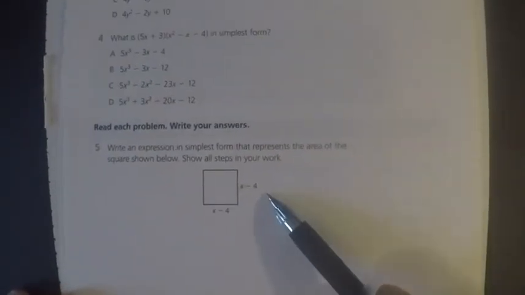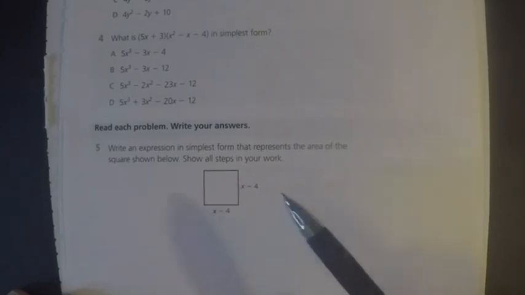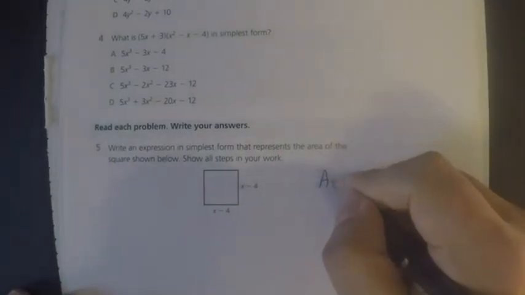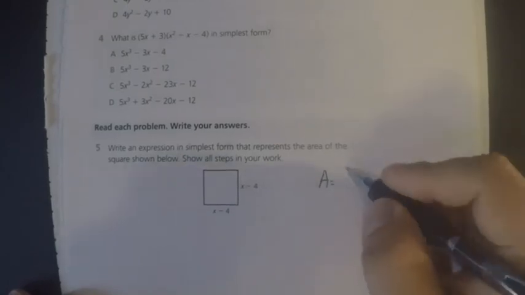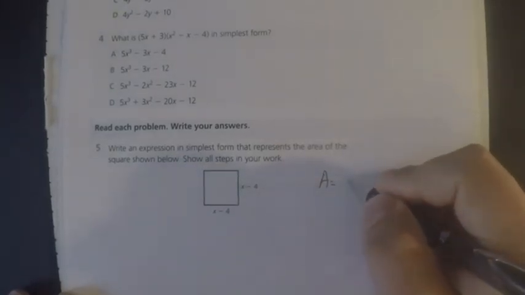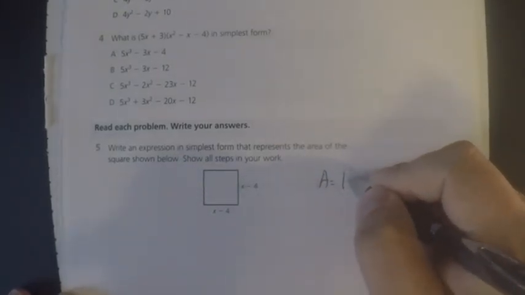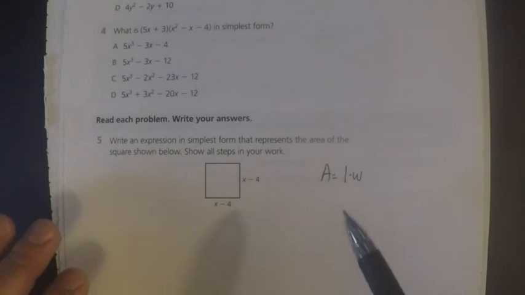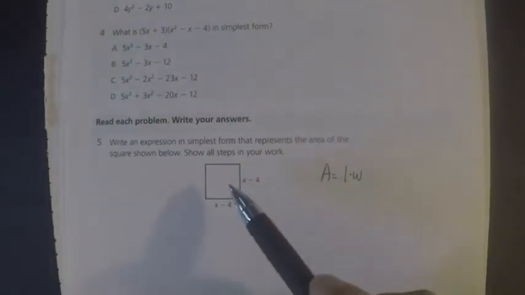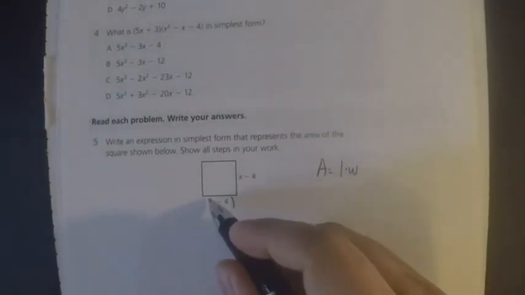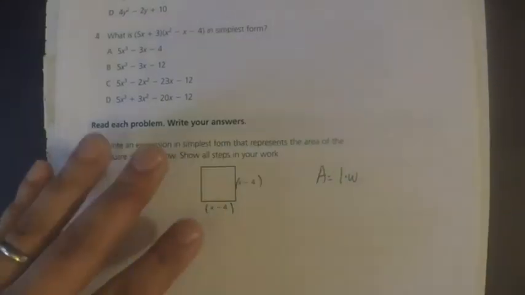Finally, taking a look at the word problems. Not too bad. The first one has to do with finding area. Remember that area equals, so this is a square, so you could say it is just side times side, but always length times width. For any rectangle or square, we can start this way, substituting each of these terms into your area formula.